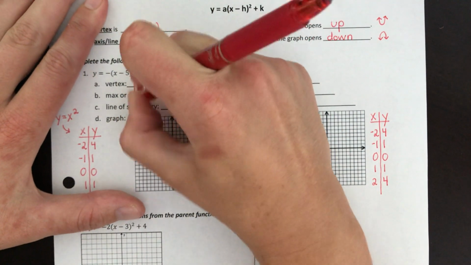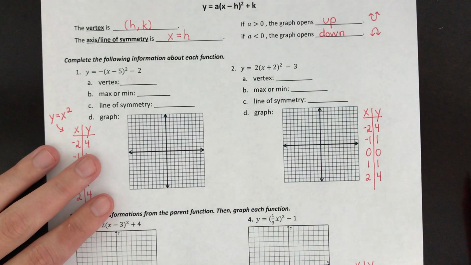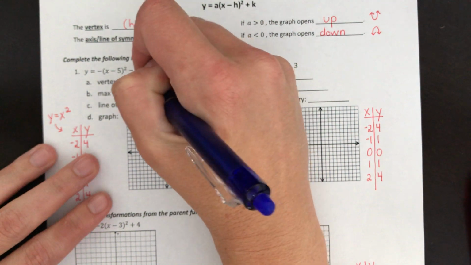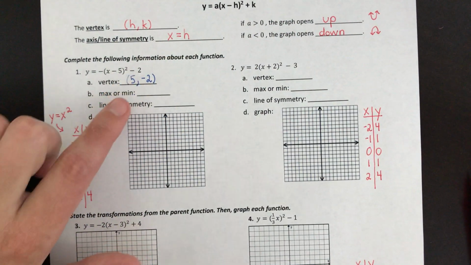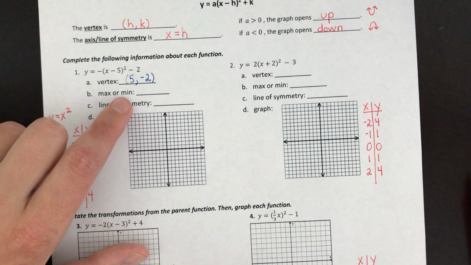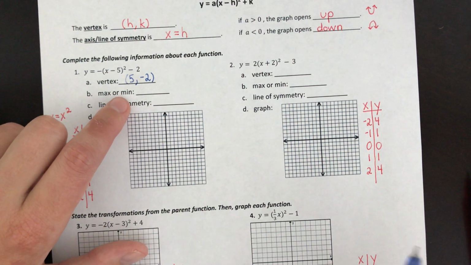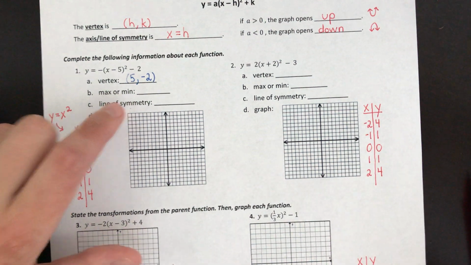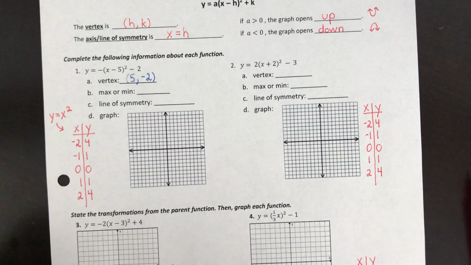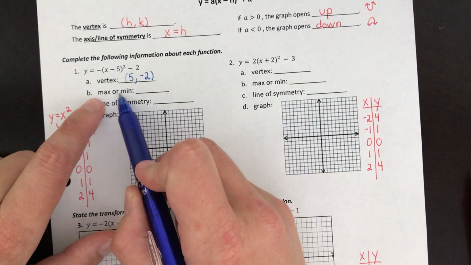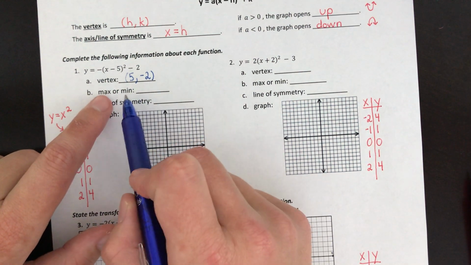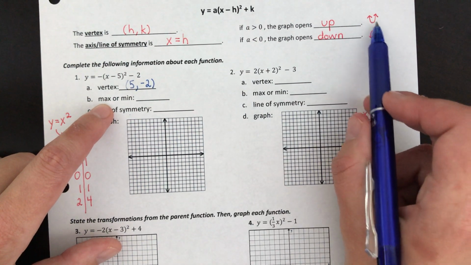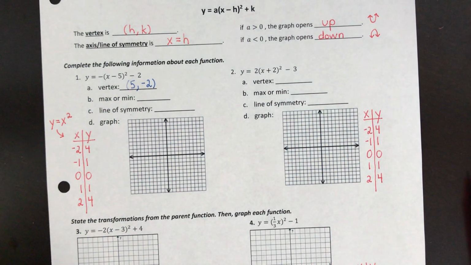Oh, you know what? I want to use a different color for the stuff I'm working. I'm sorry. So positive 5 comma negative 2. Remember, we keep that k value the same. Then how do we know? So this is kind of funny. This is different from absolute value because a lot of times you're asked with the quadratic, is the vertex a max or a min? And if you see that question, max or min but no interval, that just means in general, is the vertex going to be a maximum value or a minimum value?